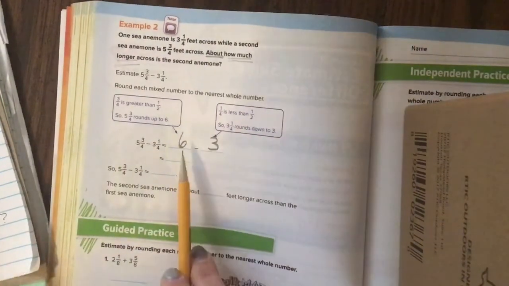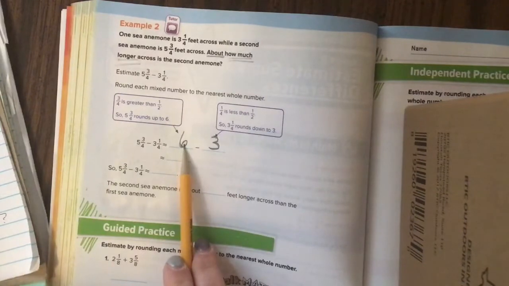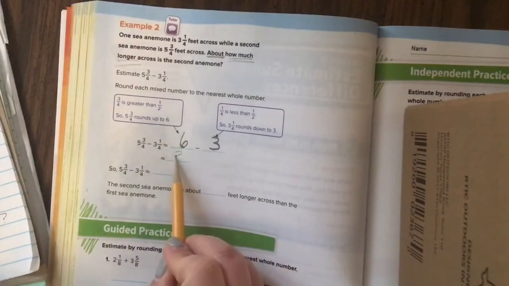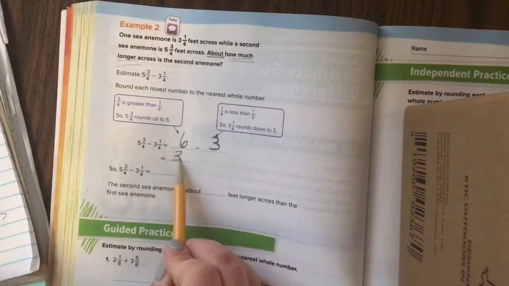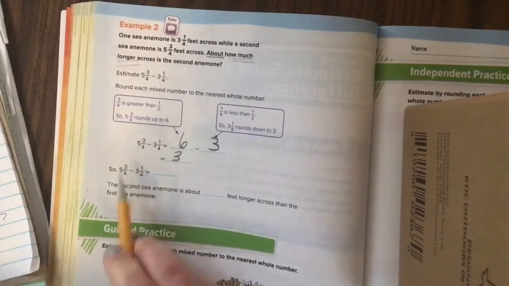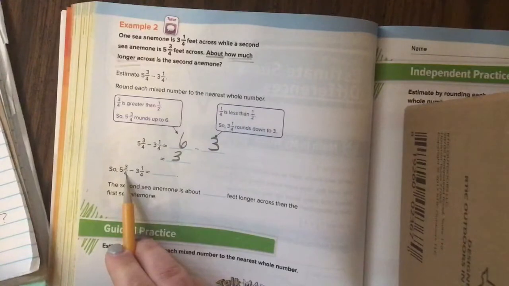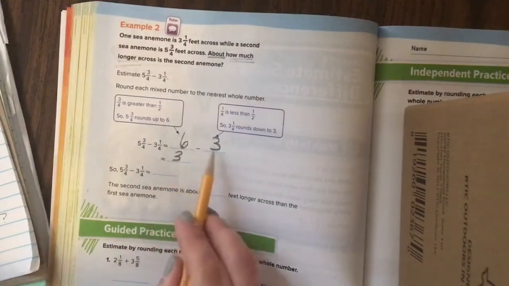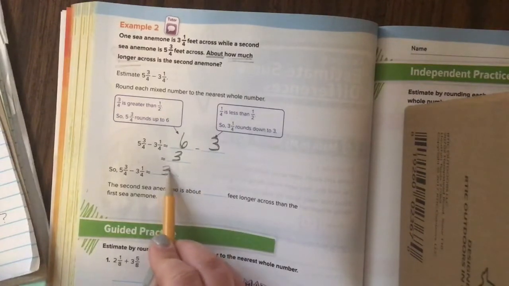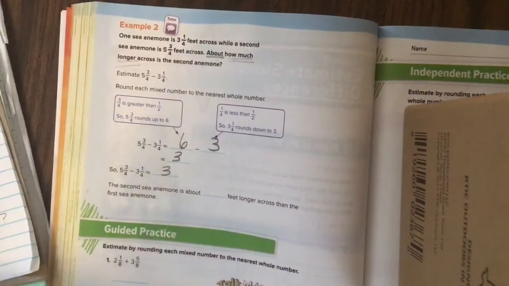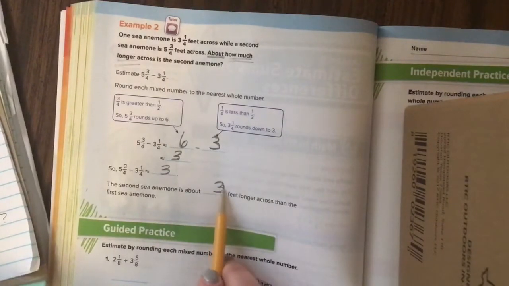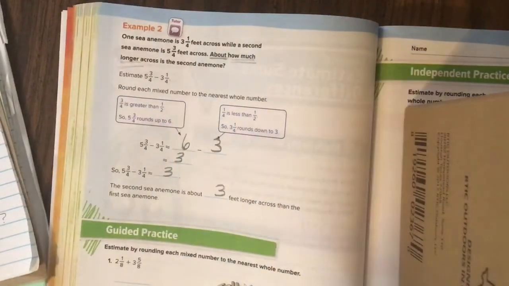So now our estimate looks like the 6 feet across minus the 3 feet across, which is 3 feet. So 5 3/4 minus 3 1/4, an estimate would be 6 minus 3. It's about equal to 3. So the second anemone is about 3 feet longer across than the first.